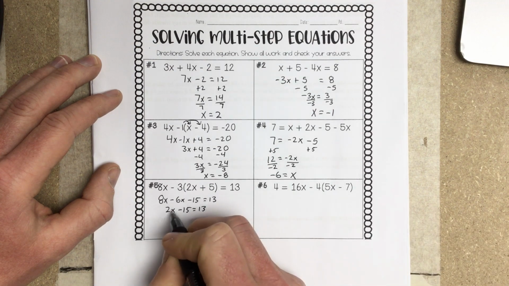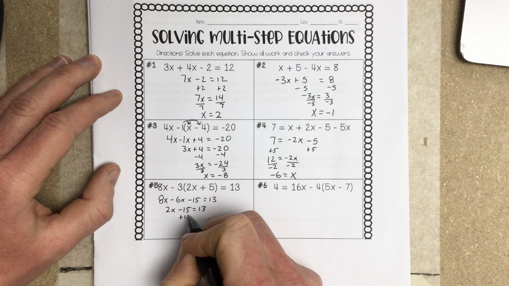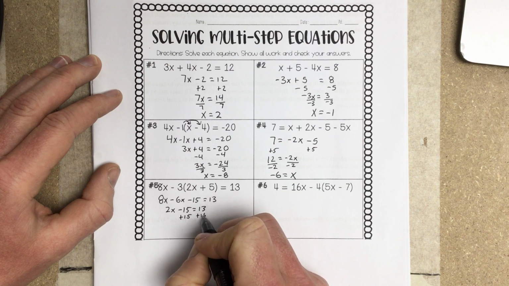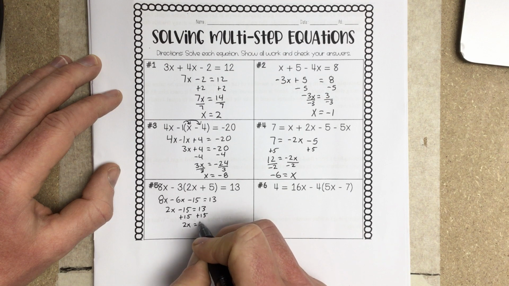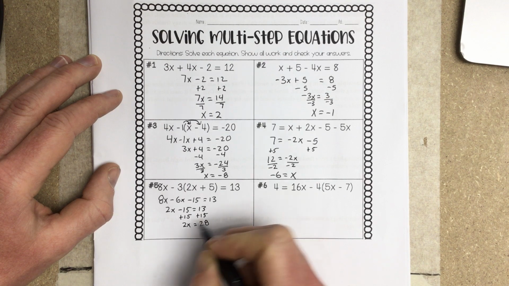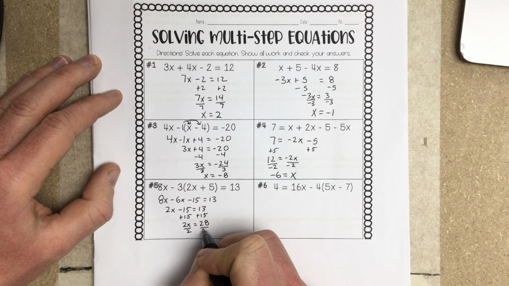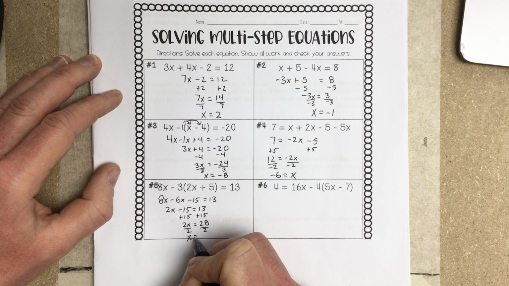Let's isolate the variables on the left side by adding 15 to each side. And we end up with 2x is equal to 28. And then we can divide by 2 on each side. And we get x is equal to 14.